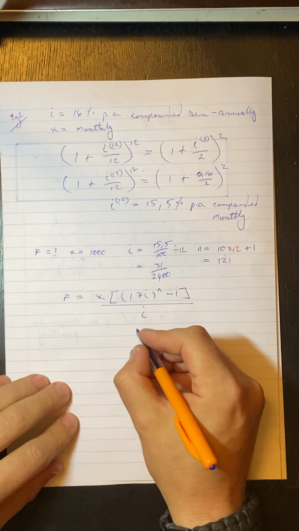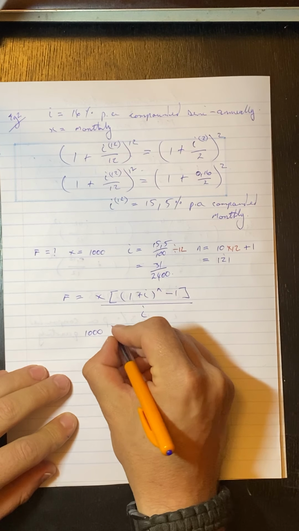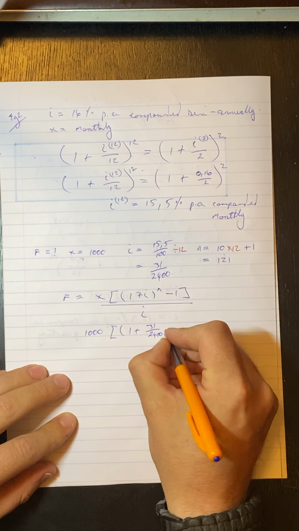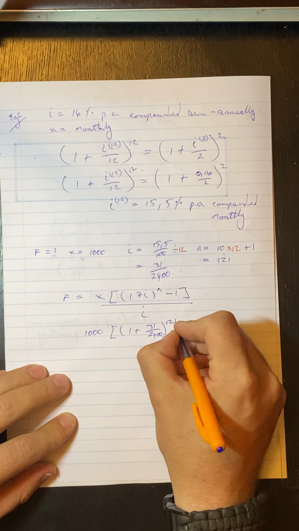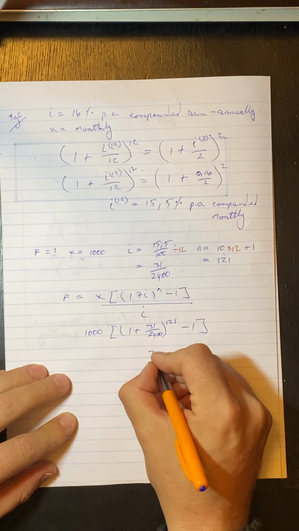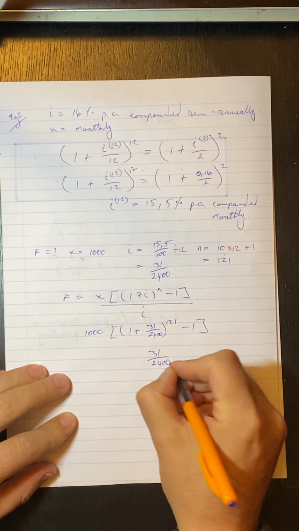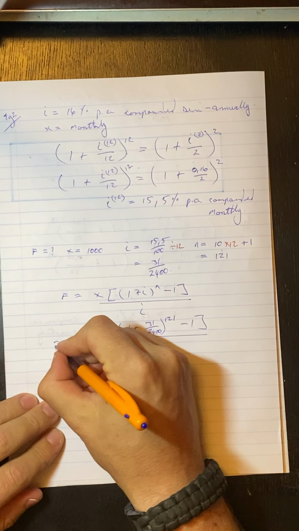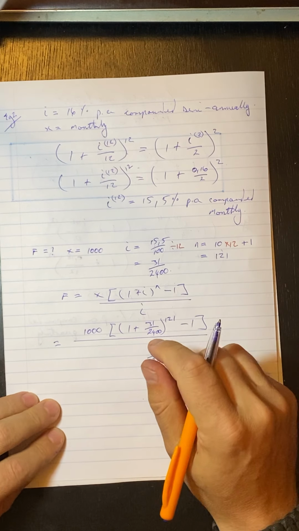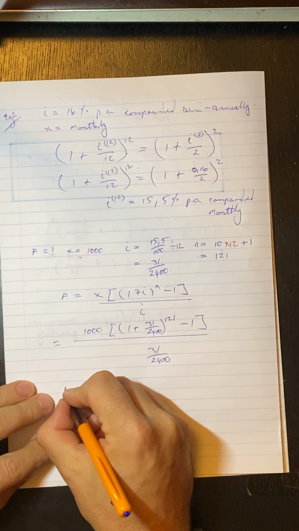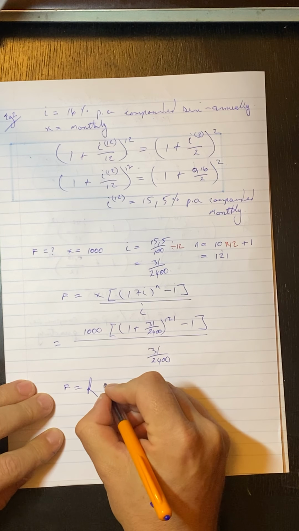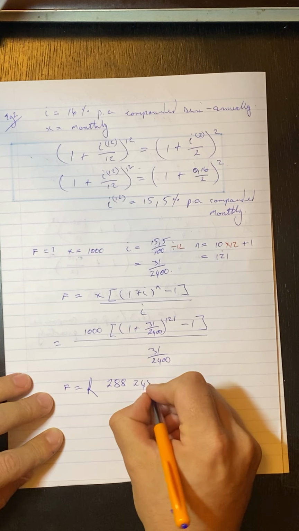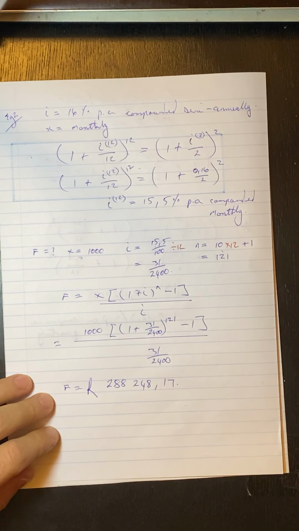Substitute our values in. To the power of 121 minus 1 all over 31 over 2,400. Okay, if we put that in the calculator, we will get a future value of 288,248 Rand and 17 cents.